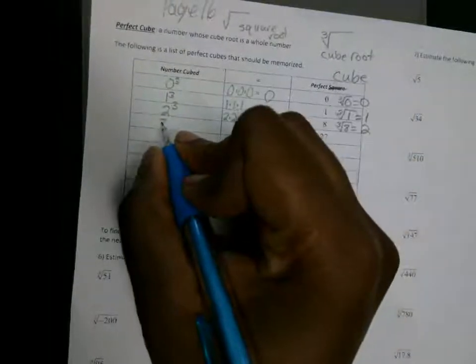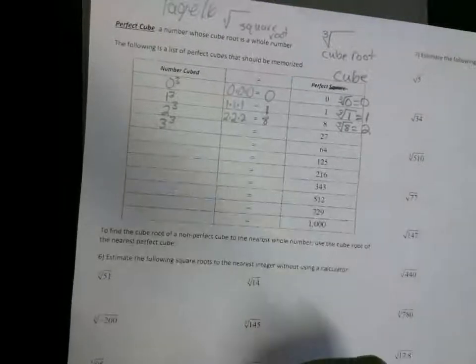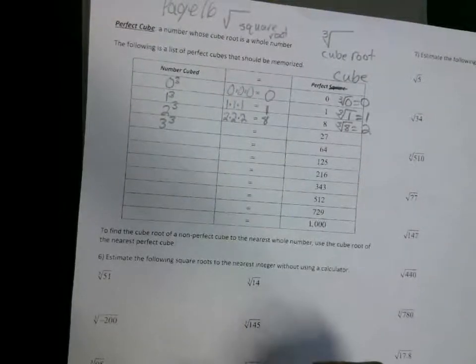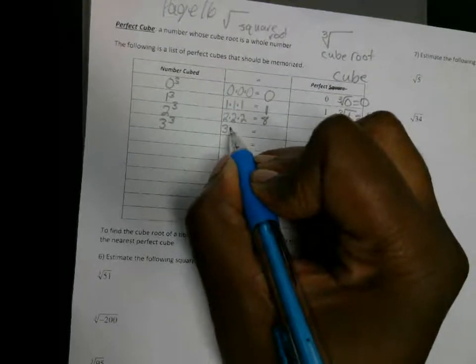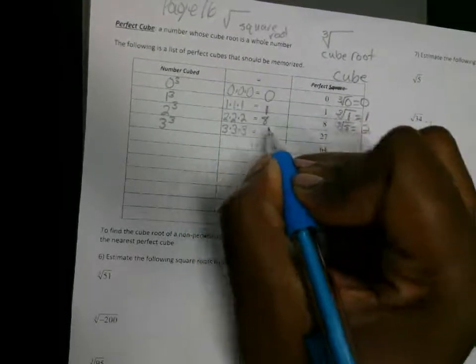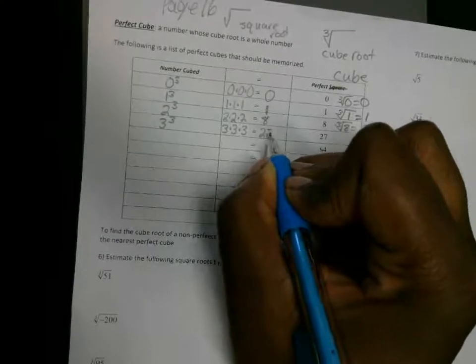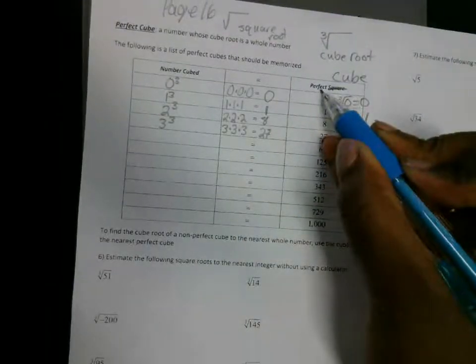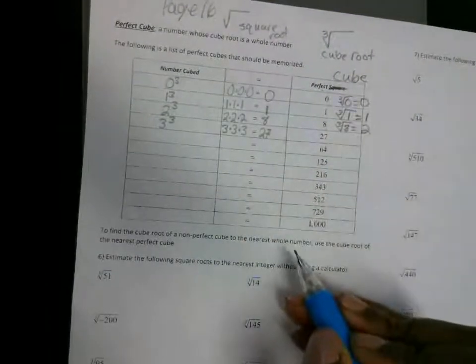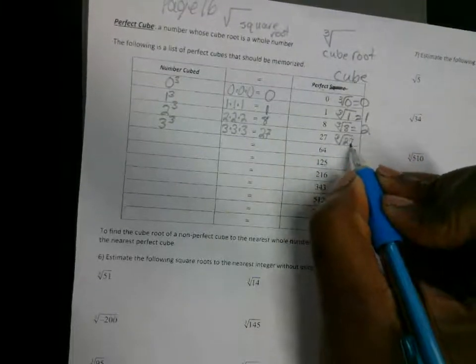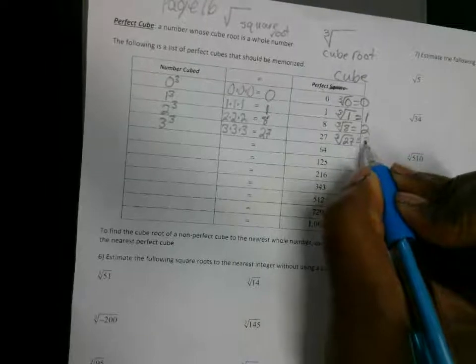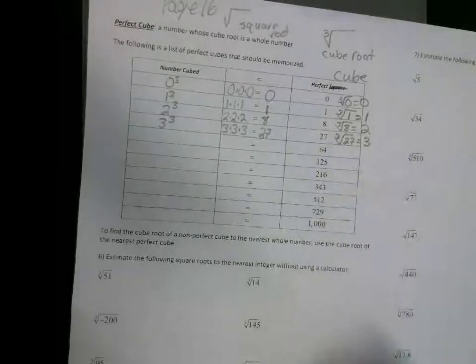Let's do 3 to the third power. What is 3 to the third power? 27, because 3 times 3 times 3 is 27. 27 is a perfect cube. What's the cube root of 27? 3. It is equal to 3. Okay?